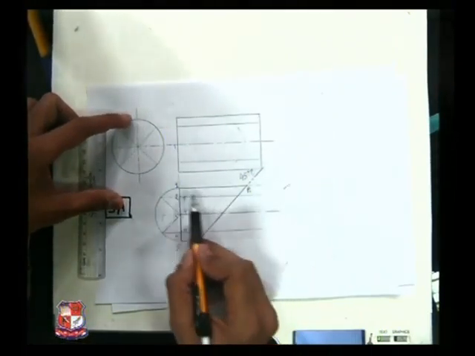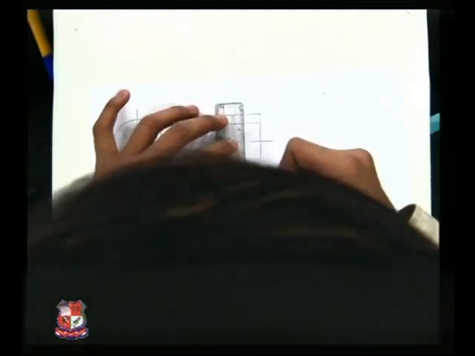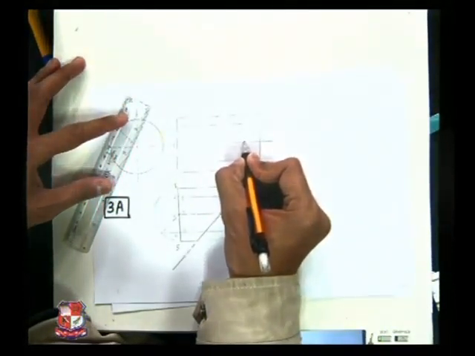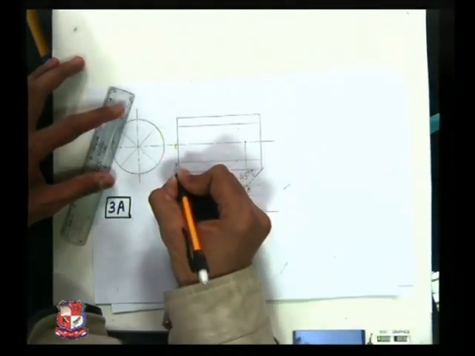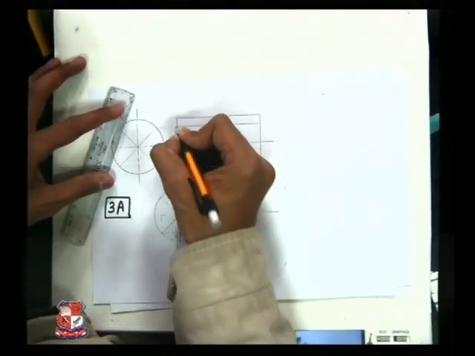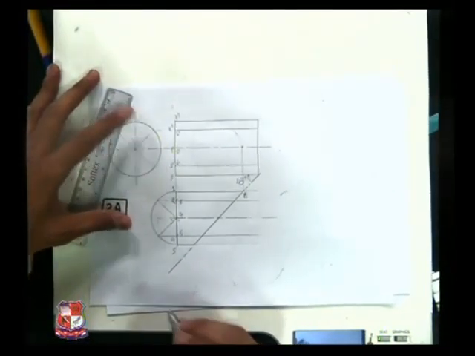So intersection of edge 1 and P1 is here. So from this point draw a straight vertical line that will cut 1 dash at this point. This is point number 1 dash. Similarly point number 2 would be here, 2 dash, 3 dash, 4 dash, 5 dash, 6 dash, 7 dash and 8 dash. All 8 points are there.